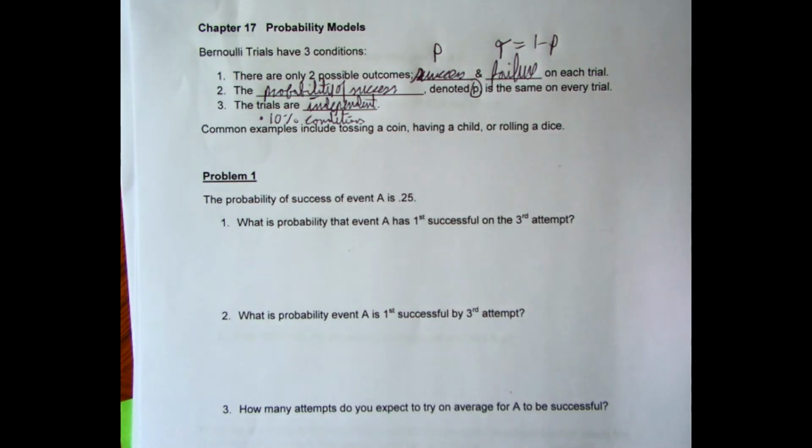And then rolling a dice. Okay, so if we want to get a particular number on a dice, there's a 1/6 chance. That probability does not change, and each roll of the dice is independent.